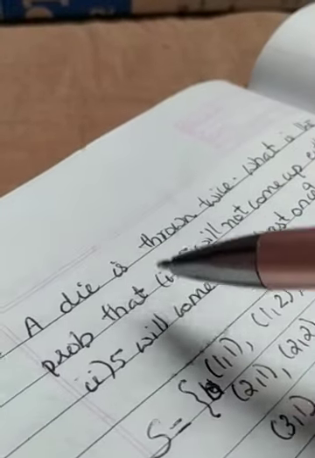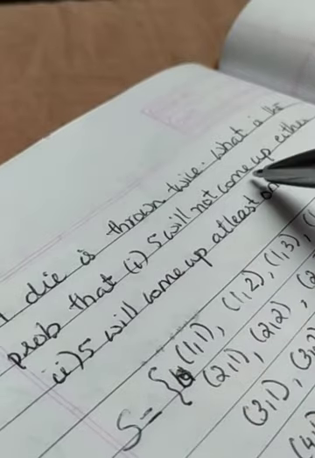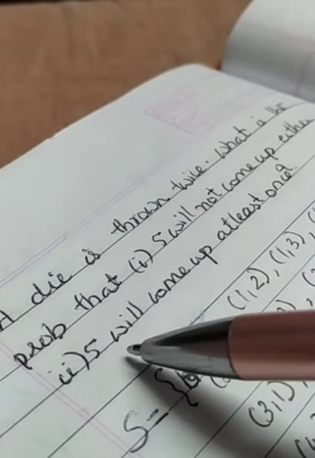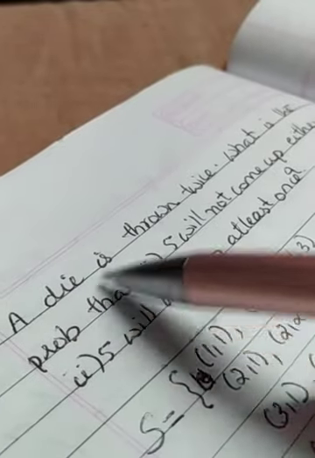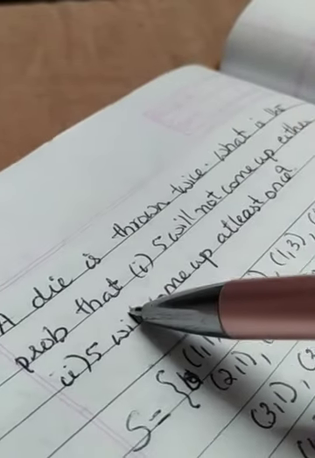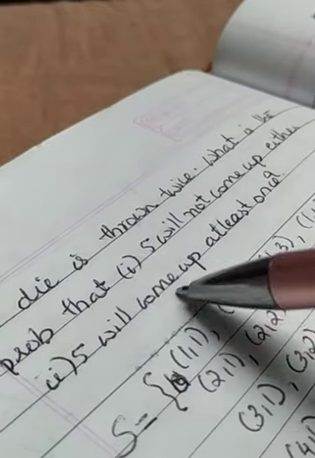Now the 24th question. A die is thrown twice. What is the probability that 5 will not come up either time, and second, 5 will come up at least once? Once again, a die is thrown twice. What is the probability that 5 will not come up either time, and second, 5 will come up at least once?